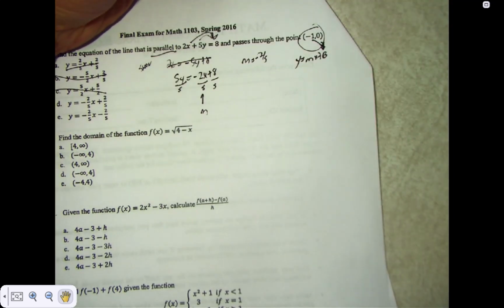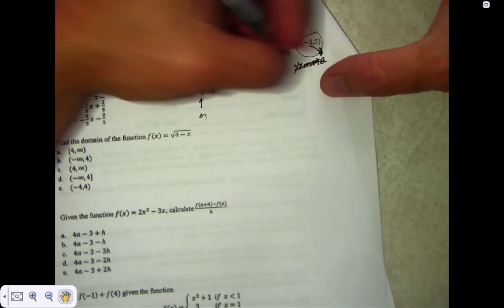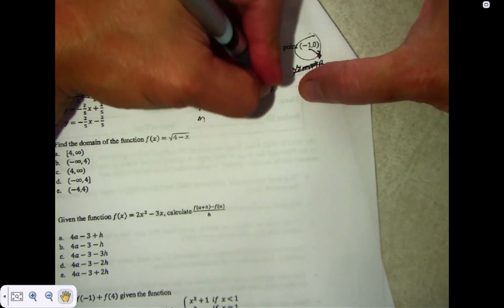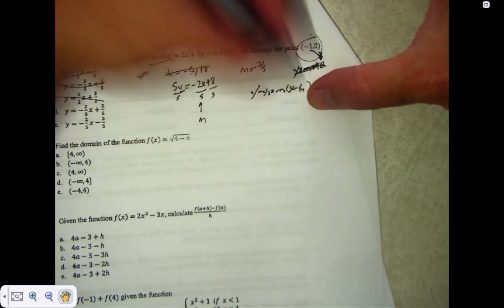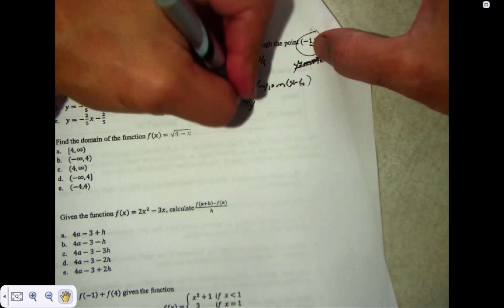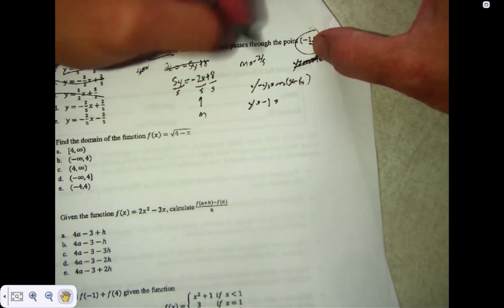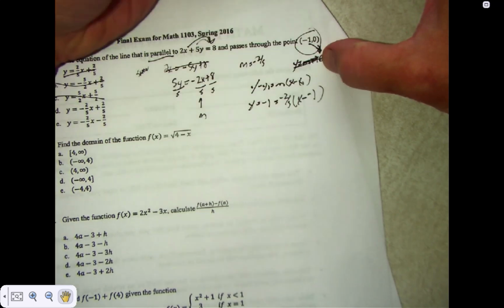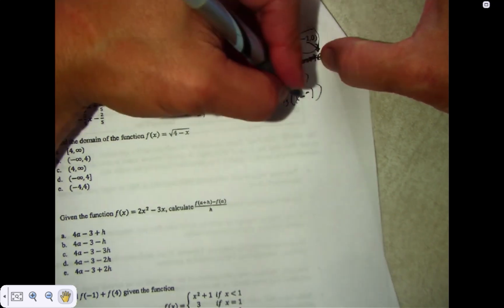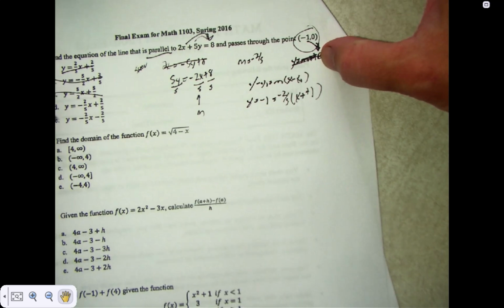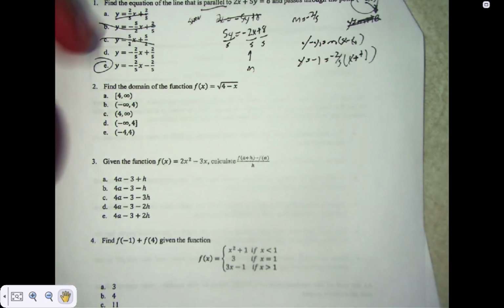Oddly enough, it doesn't seem to be right. Anyways, we'll just use point slope form. y minus y1 equals m times x minus x1. So y minus 0 equals the slope, negative 2/5, of x minus a negative 1. And that's going to be plus, and it's going to be negative, so we've got to be choice E.